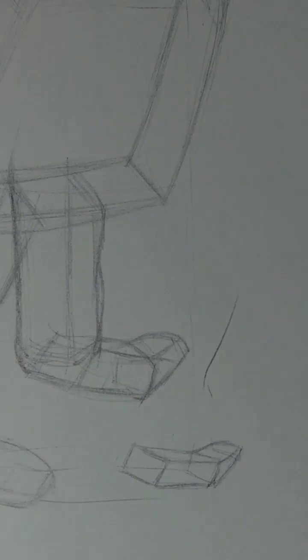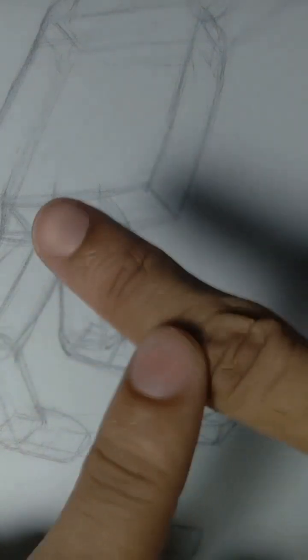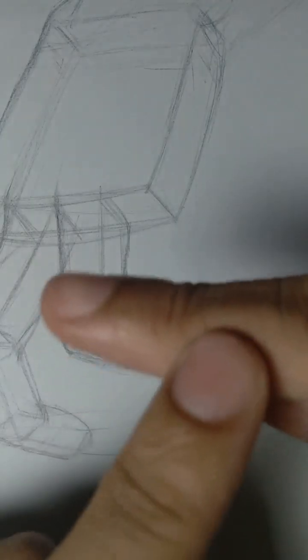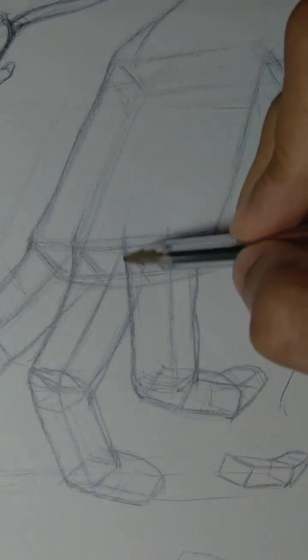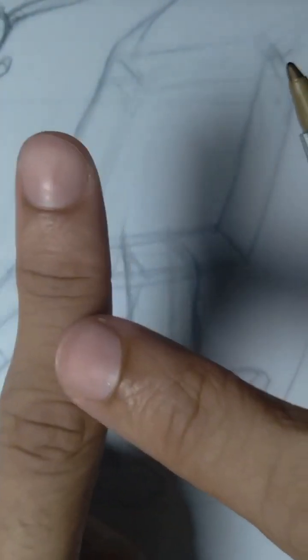And again, I prefer to draw boxes instead of cylinders, because the boxes give me a more solid sense of three dimensionality for my drawings, and it helps me when I start to shade the drawing, because I can see the faces, so to speak, of the structure.